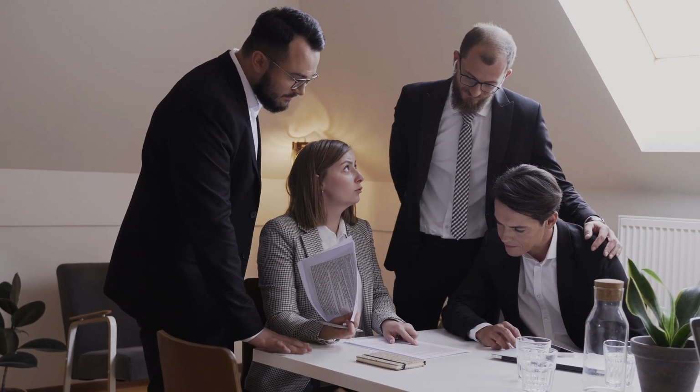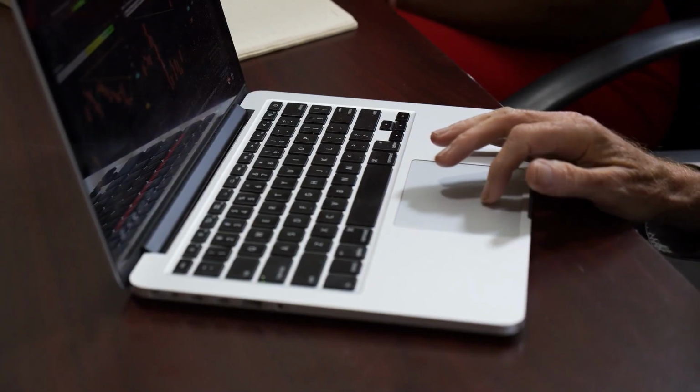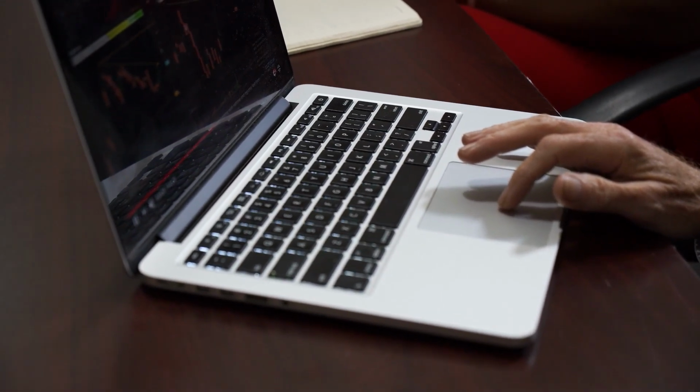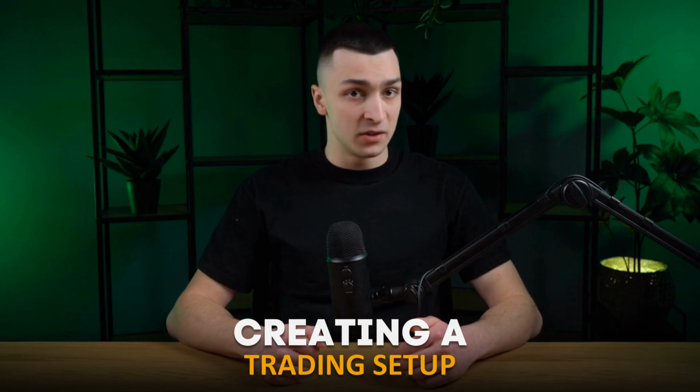Nevertheless, despite this drawback, this approach provides more stable and predictable results over the long term. If your goal is stability rather than chasing every price movement, this strategy will be a reliable ally. Now let's move on to the next important step, where we will create a simple and effective trading setup based on the imbalance formation.